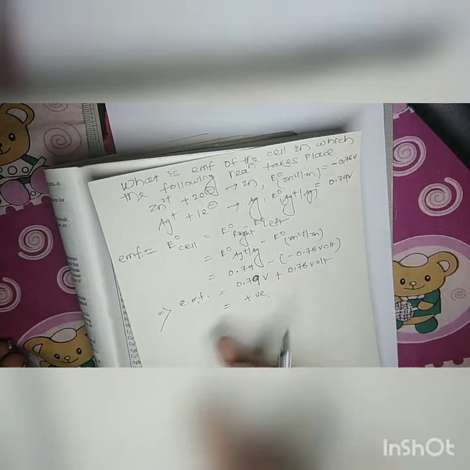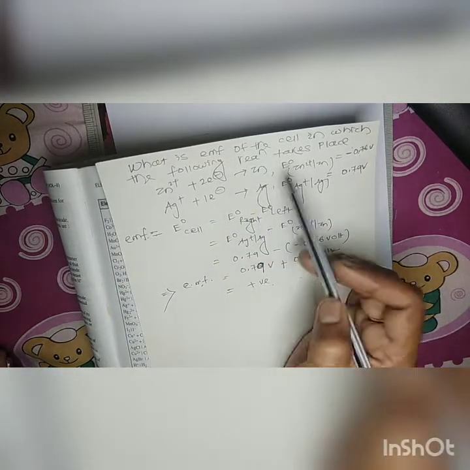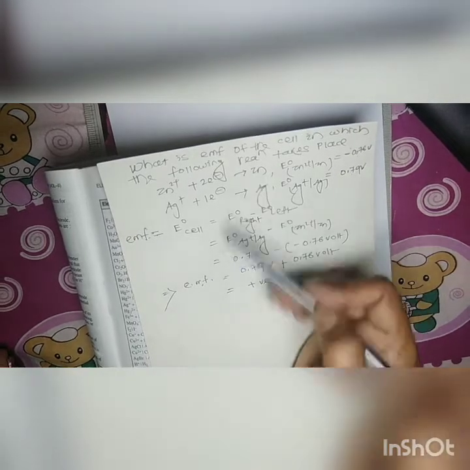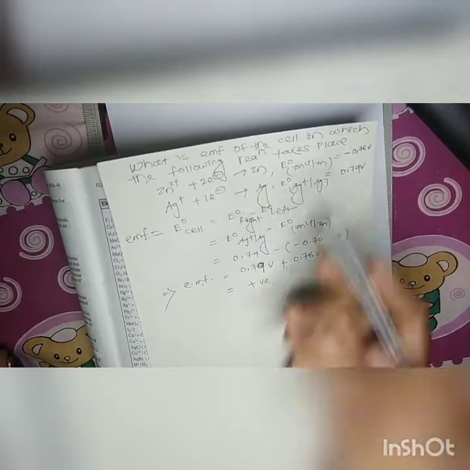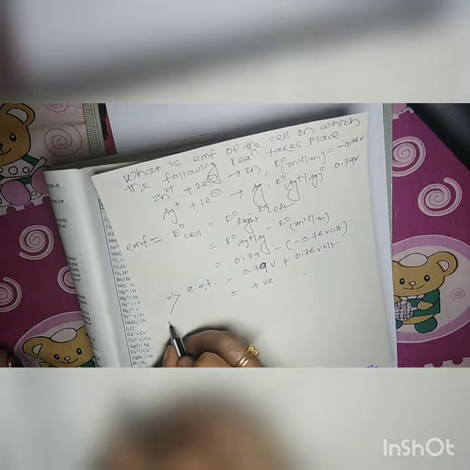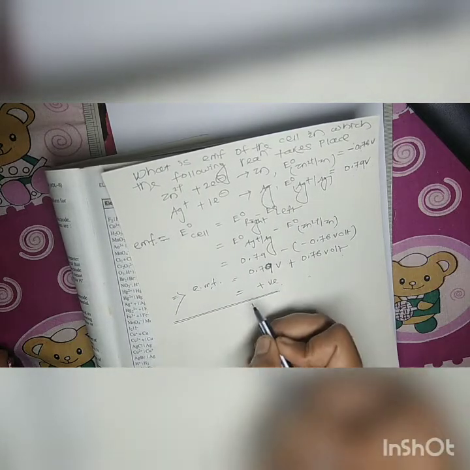This is the first application. That means how to calculate the EMF of a cell by taking the anodic and cathodic potentials. So this is the first application. Let me give the second application of the electrochemical series.